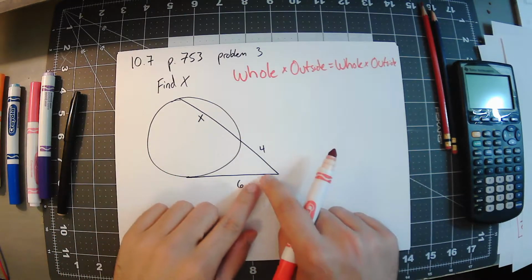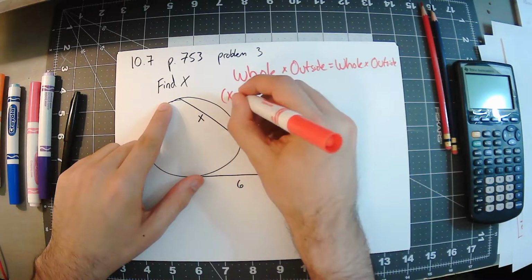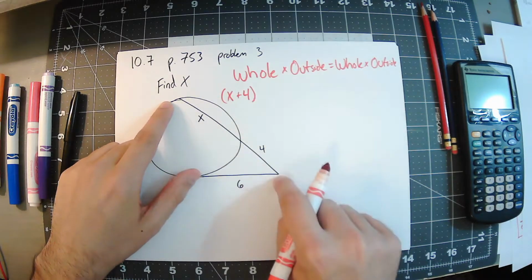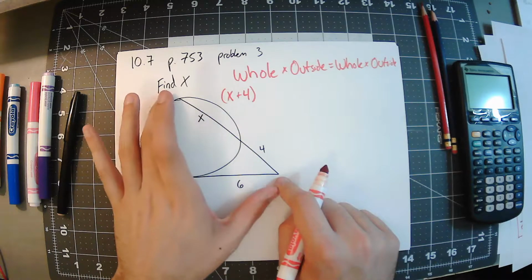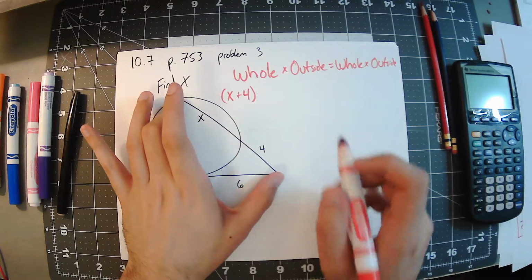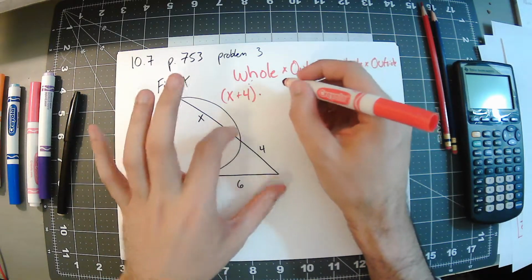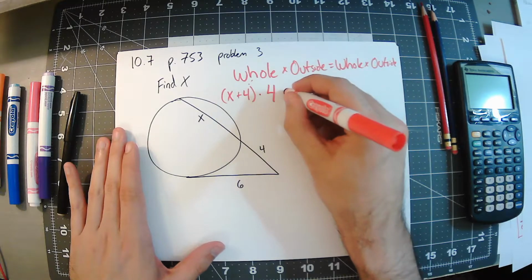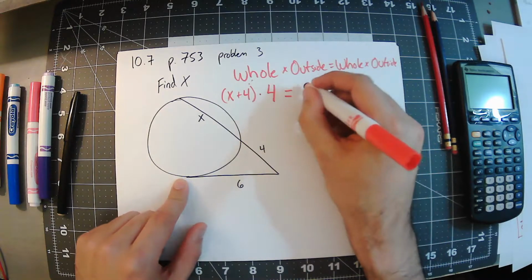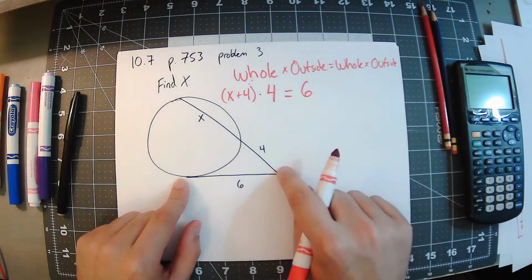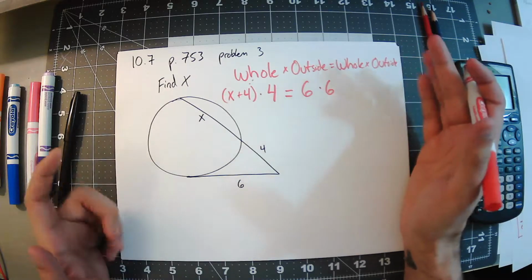So for example, in this line, the whole line is x plus 4. That is the whole line. Remember, this is x right here. This is 4 right here. So if I want this, that's x plus 4. The outside is just 4. And on the second one, the whole line is 6. And the outside, well, everything is outside. So that is 6 as well, or 6 squared.